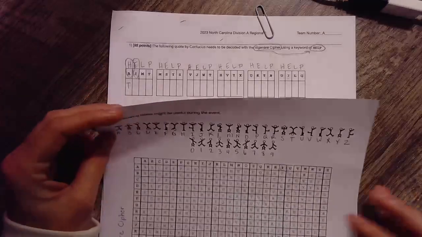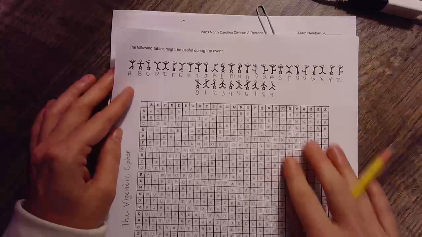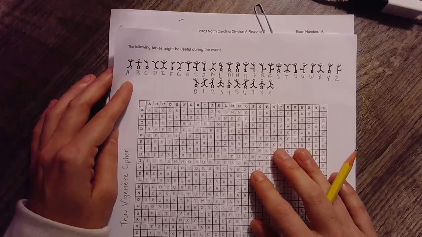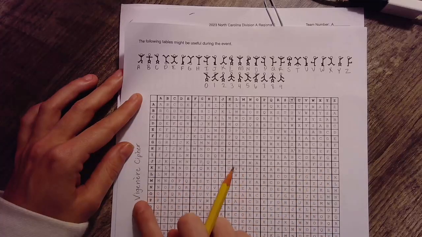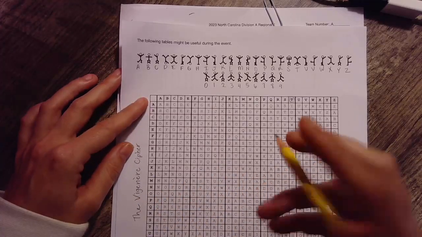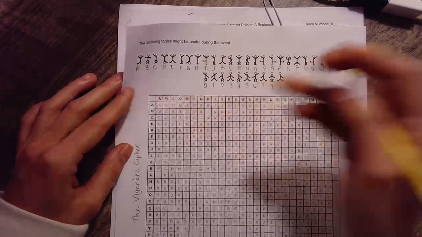On the day of your exam or your competition day, you will get a grid that looks like this. You should know that it is for the Vigenere cipher. It won't tell you that, but you should know this. You won't have to memorize it, thank goodness. And you're going to use it to solve the cipher.